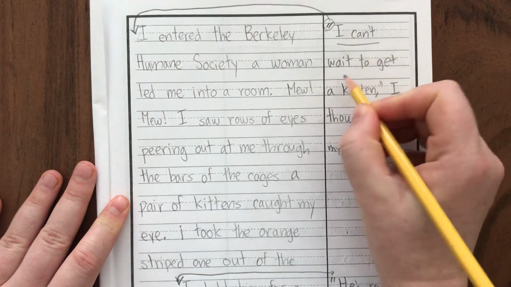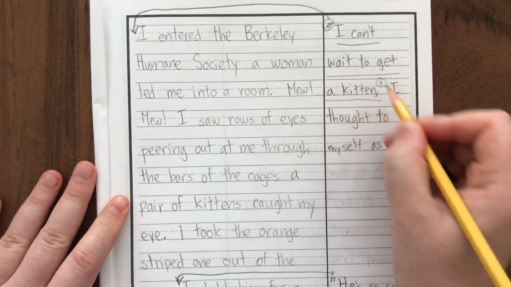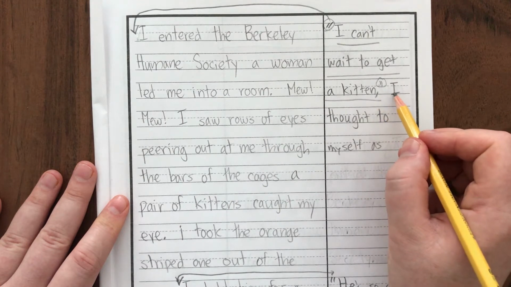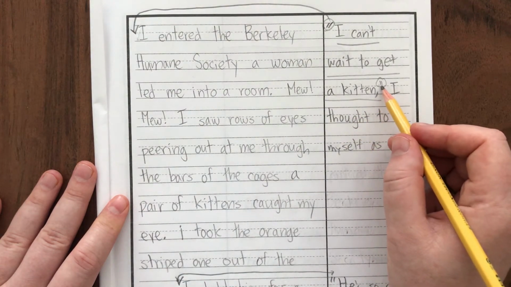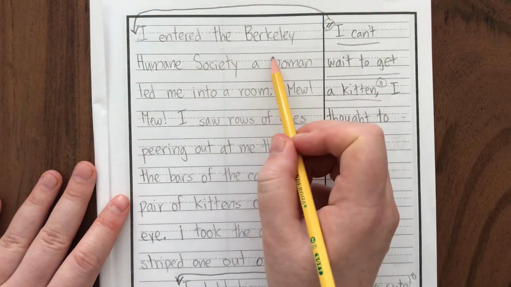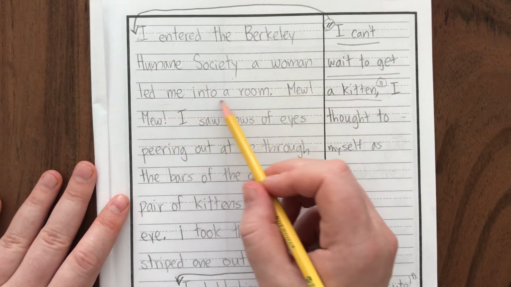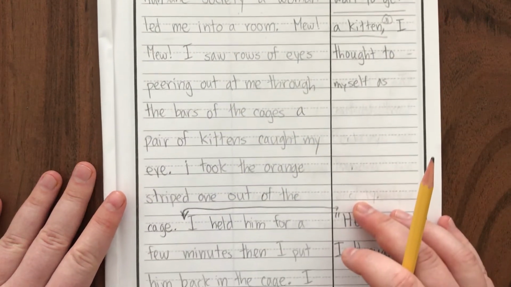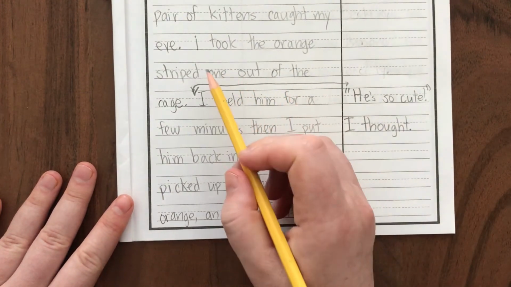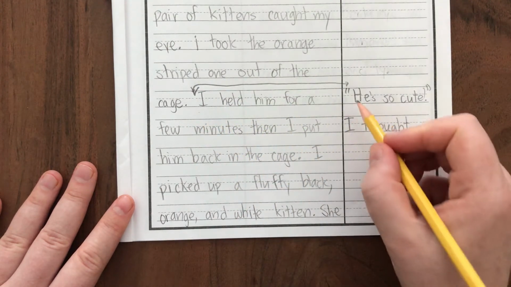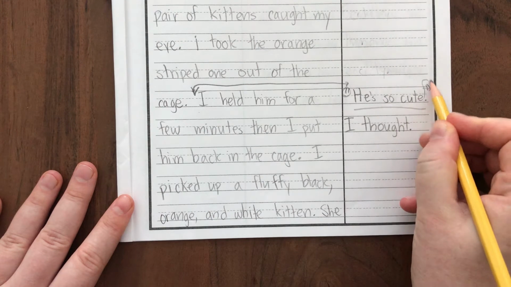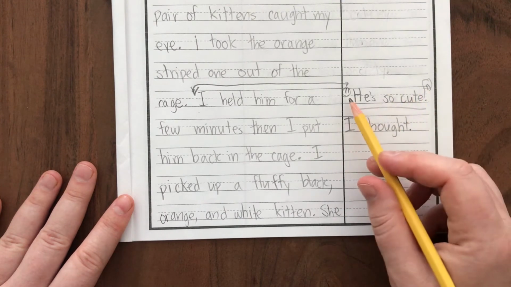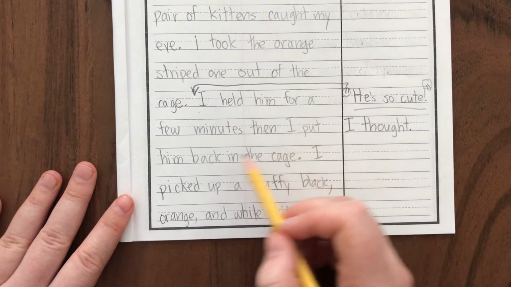"I can't wait to get a kitten," I thought to myself. So I can see I put quotation marks around my dialogue, and this is dialogue with the tag at the ending, and I put a comma before the second quotation mark, so that's correct. As I entered the Berkeley Humane Society, a woman led me into a room. "Mew, mew." I saw rows of eyes peering out at me through the bars of the cages. A pair of kittens caught my eye. I took the orange striped one out of the cage. "He's so cute!" I thought. So let's see. This is dialogue where I used an exclamation point, so I did the correct thing with my quotation marks.